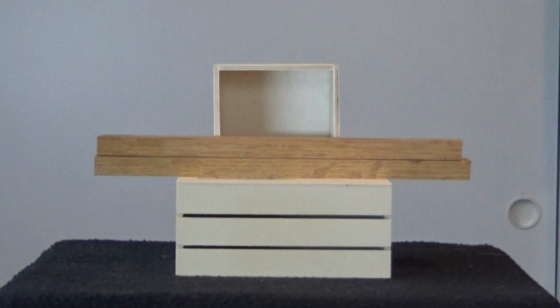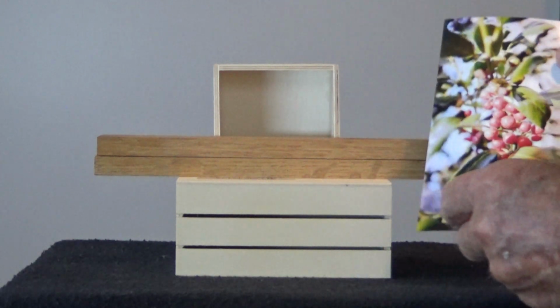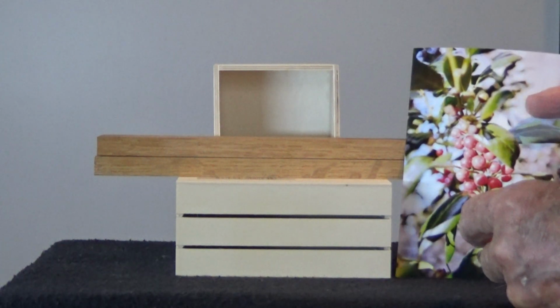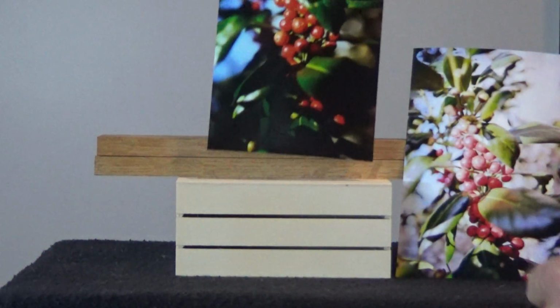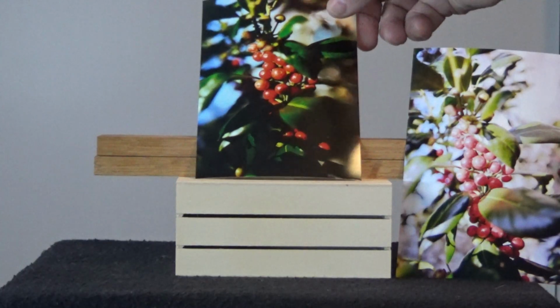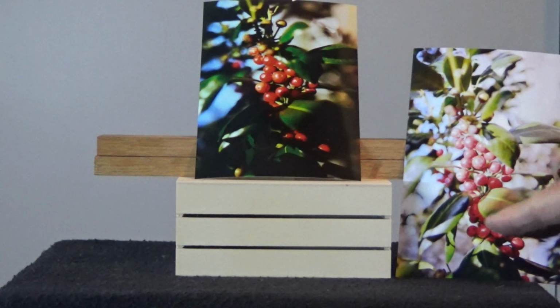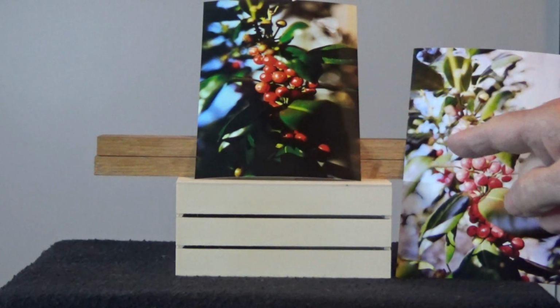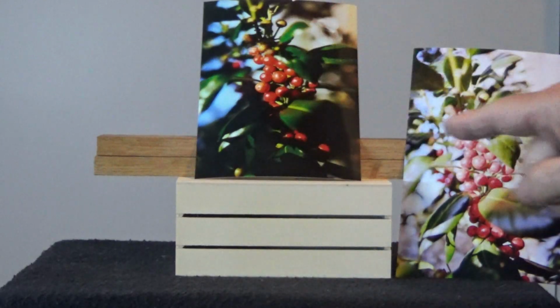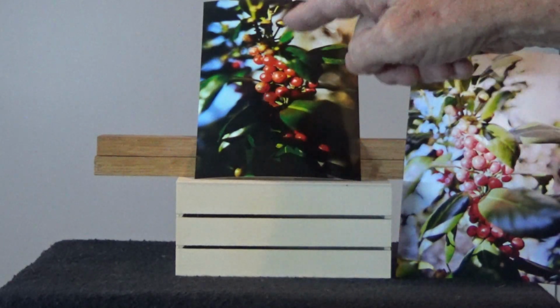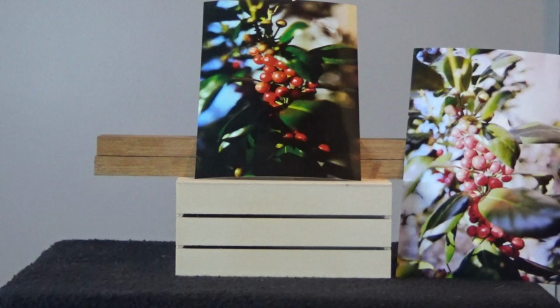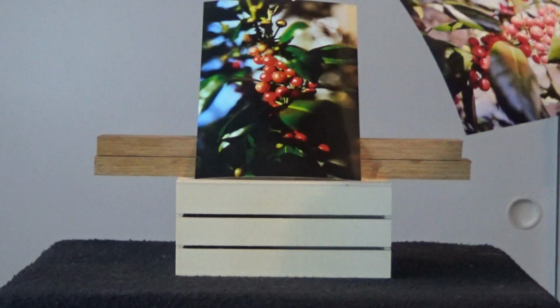All right, now these, I don't know which way is up. I think this way is up. And these are going to be pretty dramatic differences here. This one and this one. See, here's these extra berries down here, and one red one over here, and this clump right here. Boy, those look different, don't they? Actually, let's see.